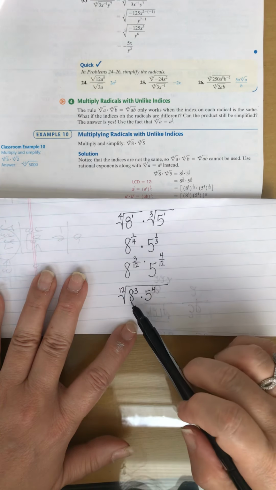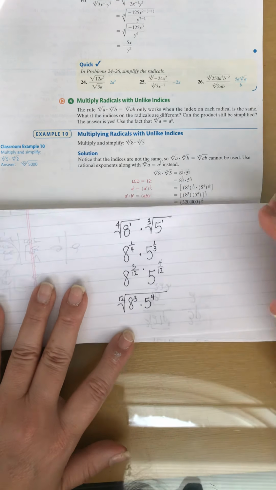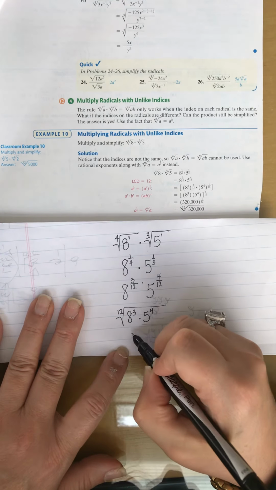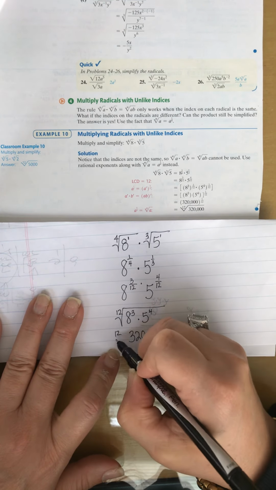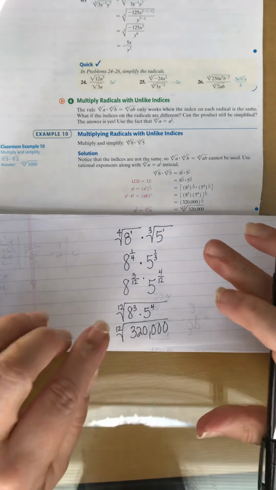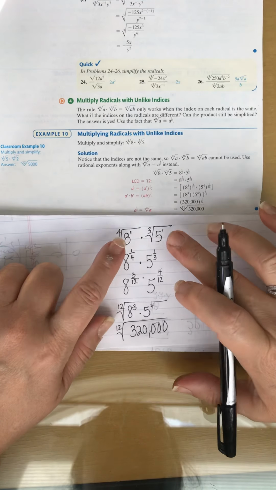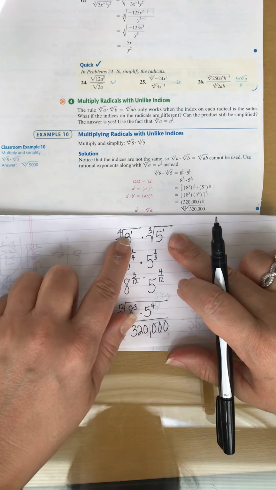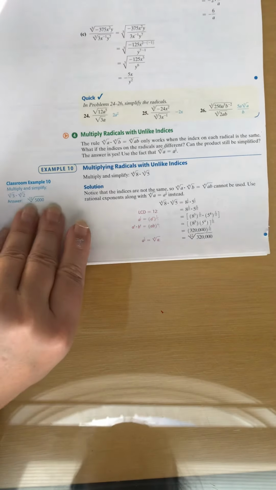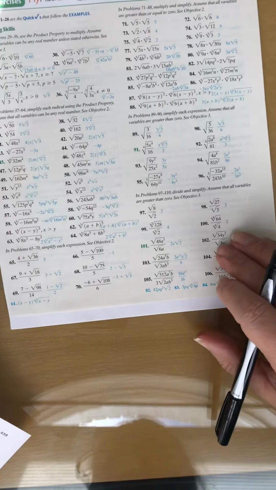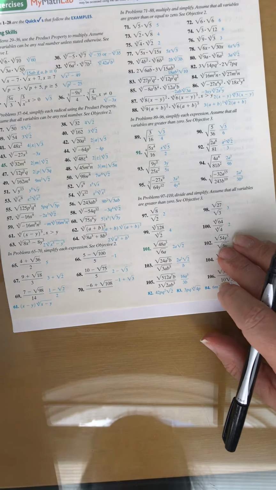Now if you multiply 8 cubed and 5 to the 4th, you get 320,000. So it's really the 12th root of that. That's the only way you can do these problems, is know how to translate it from a radical to a rational exponent and then get a common denominator. So that concludes section 9.4.